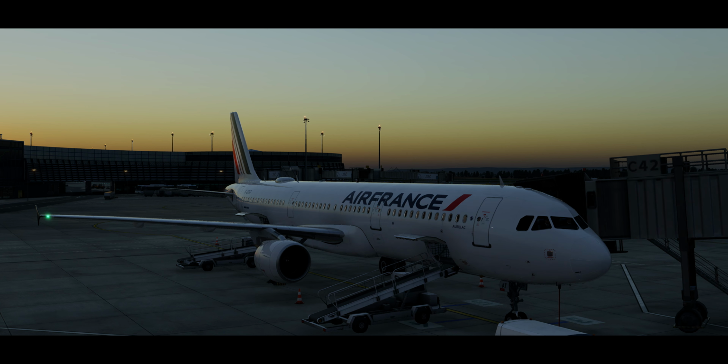So if we go back outside for a second, because we aren't meant to be in the cockpit yet, we can go and set up our aircraft. So we have selected the A321 with the correct variant with 2 additional fuel tanks. First thing that we need to update is the registration.